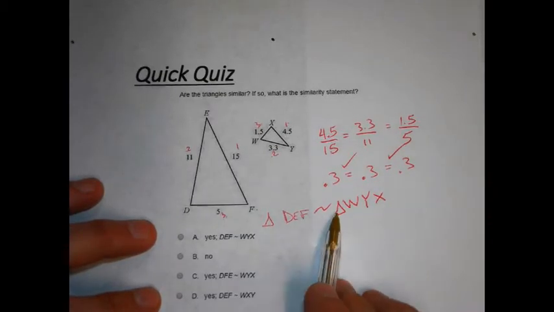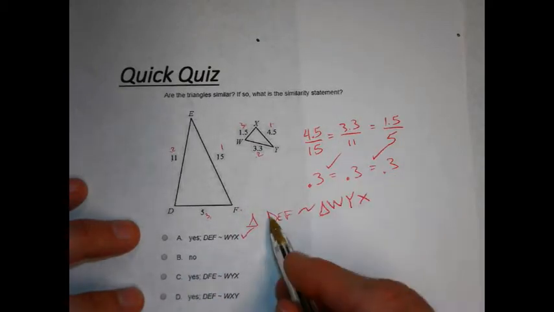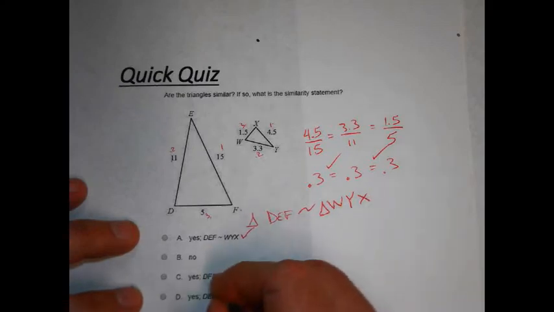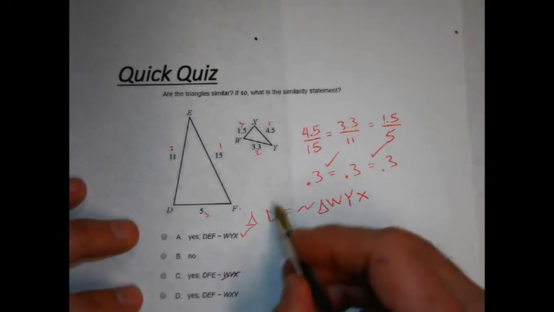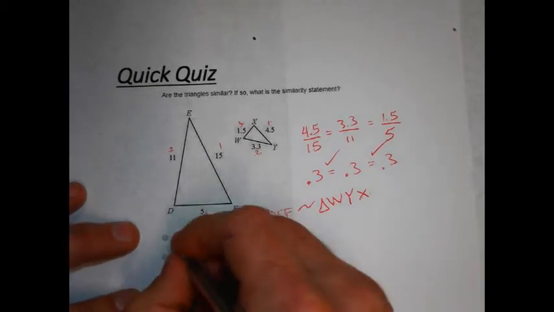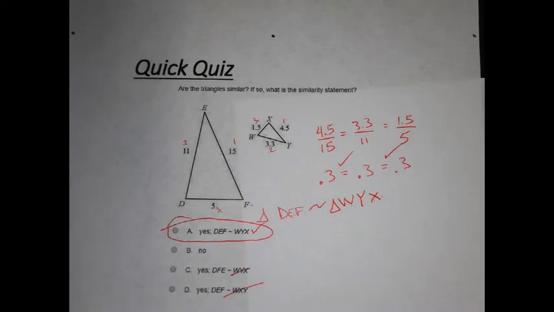So DEF is similar to WYX. DEF, WYX, check. We could have said DFE to WXY. No. Or DEF to WYX. No. Notice we have to be careful with similarity. That's a tricky question. Correspondence counts.